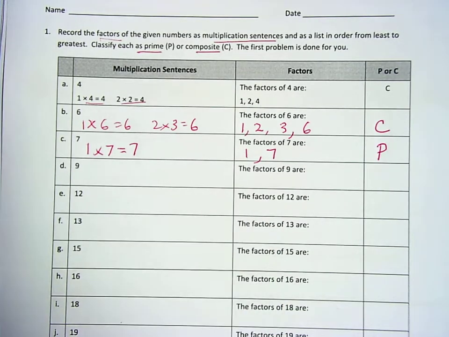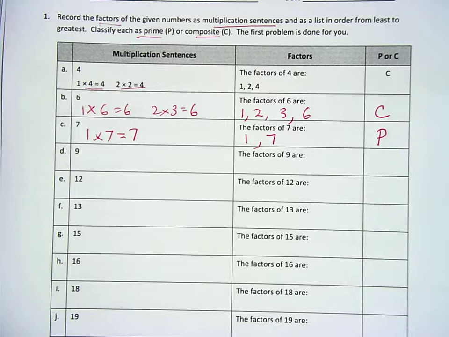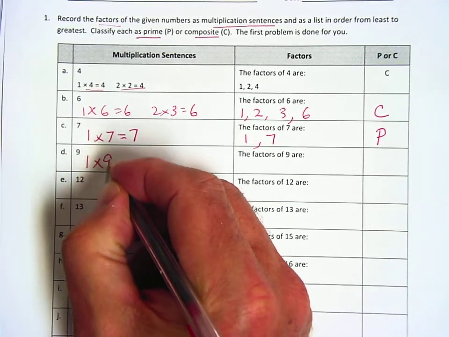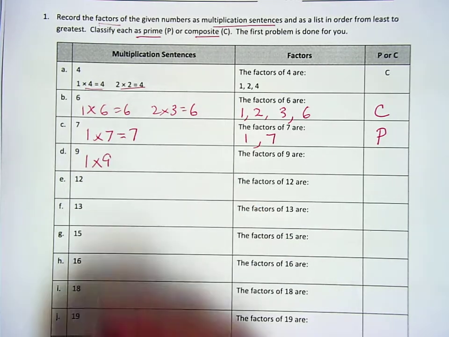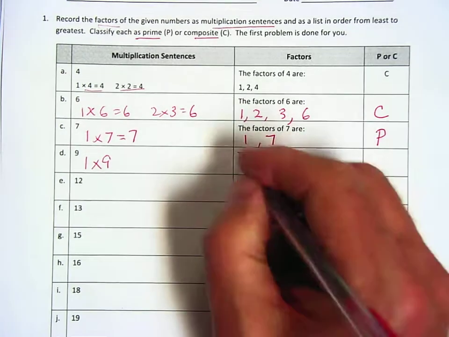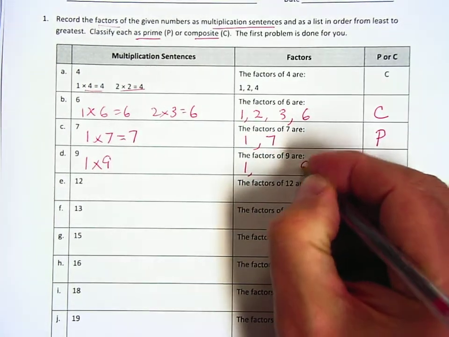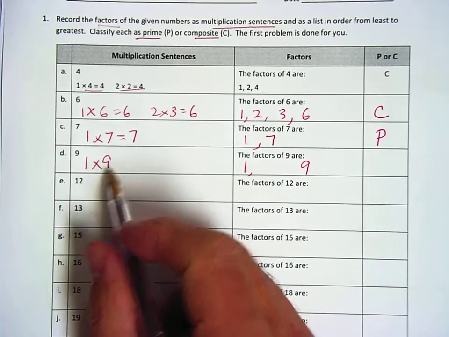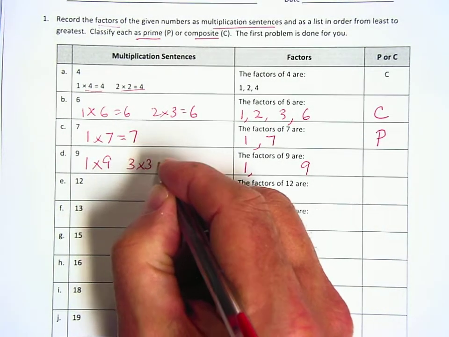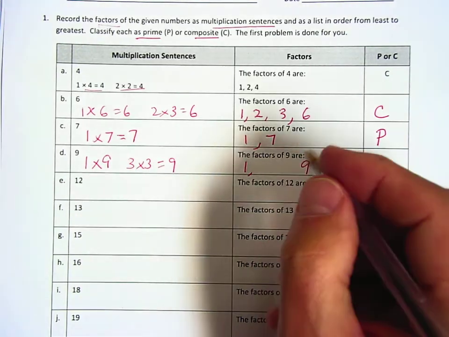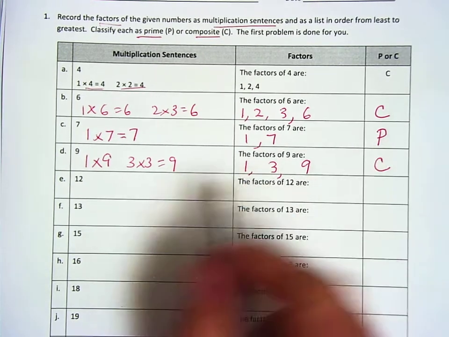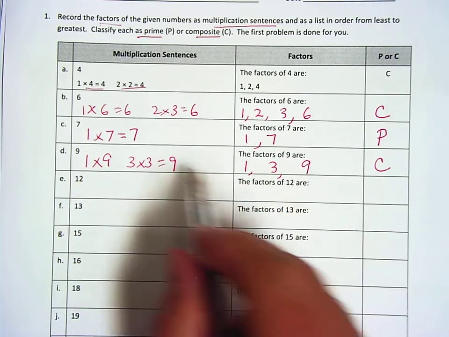And we can do that for all these numbers, every number we go through and try to figure out. With all of them, every single number on here is going to have 1 and itself. So you could write down 1 and then the number times itself. Take 9, so we know we have 1 and 9. Now we have to think, is there any other way to make 9? 2 times something? No. 3 times 3 equals 9. No 4, no 5, so 1, 3, and 9. And it is composite because more than 1 times 9 equals 9.